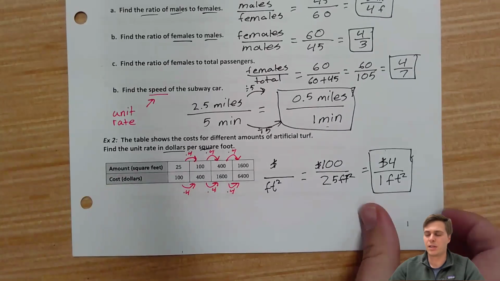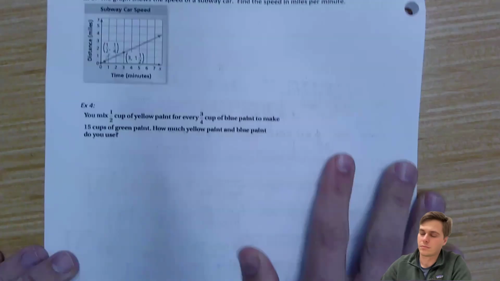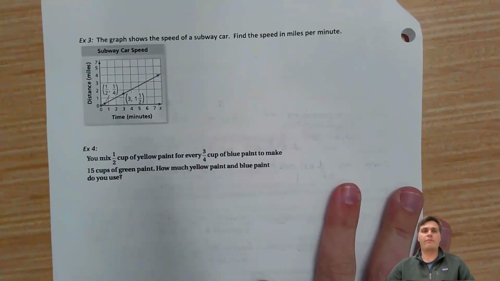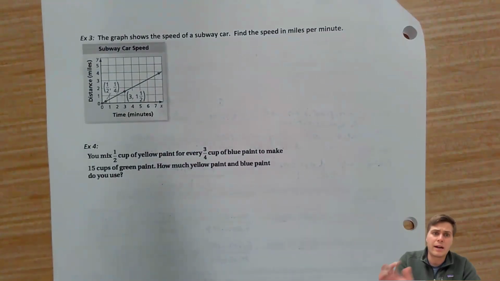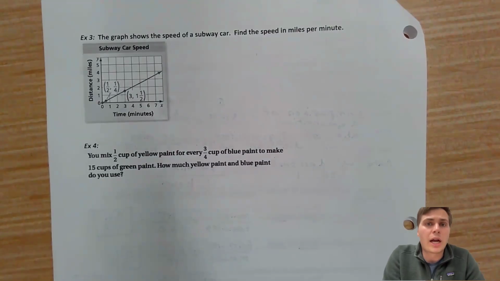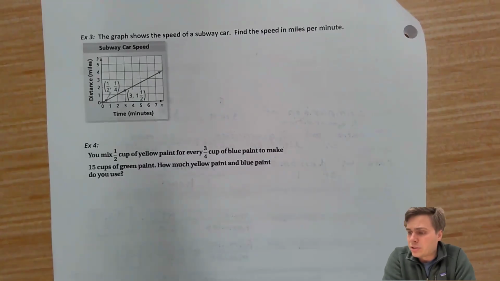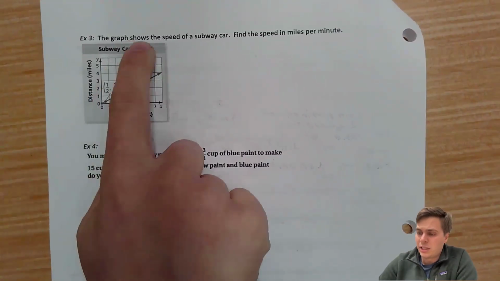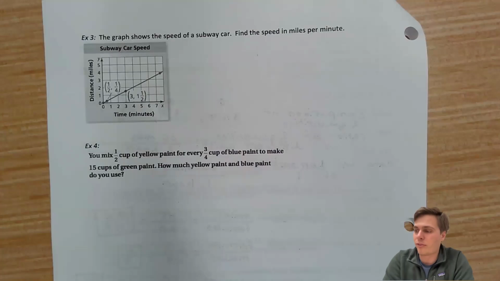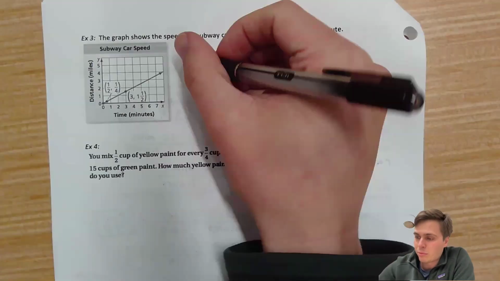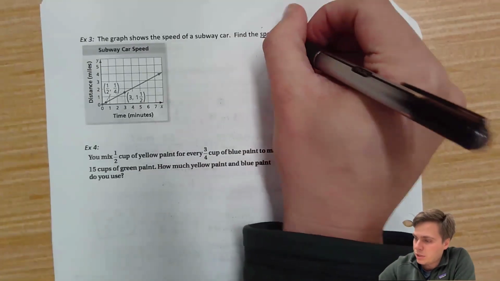So let's flip this over and we've got 2 more examples. What we have here now is one of the first graphs that we've seen on an XY coordinate plane in pre-algebra. Let's talk about this. First off, let's read the question. The graph shows the speed of a subway car. Find the speed in miles per minute. Remember, when we're finding speed, that's going to mean unit rate.